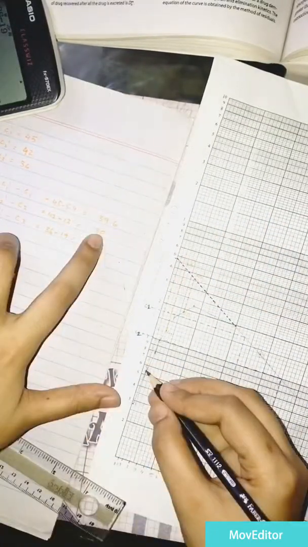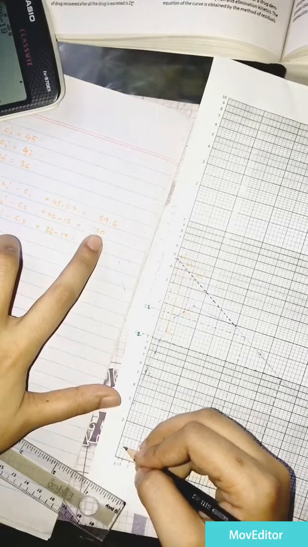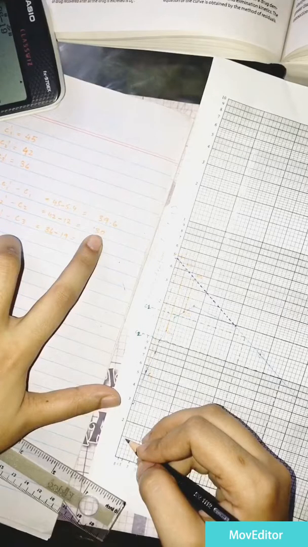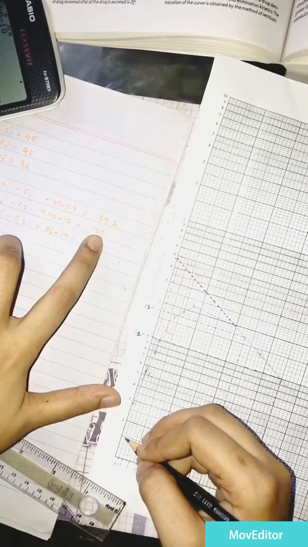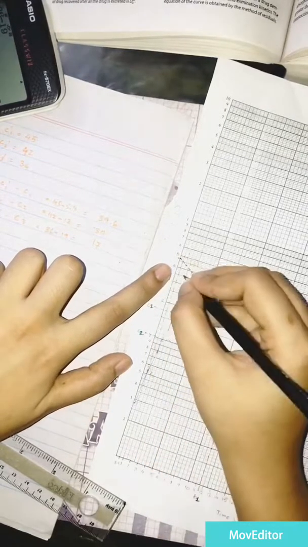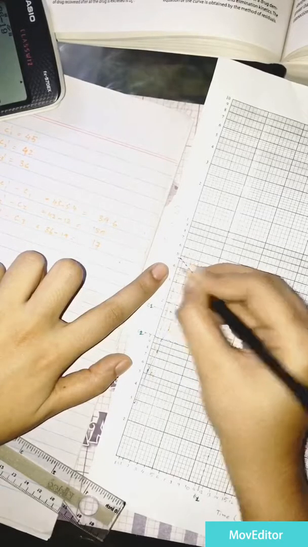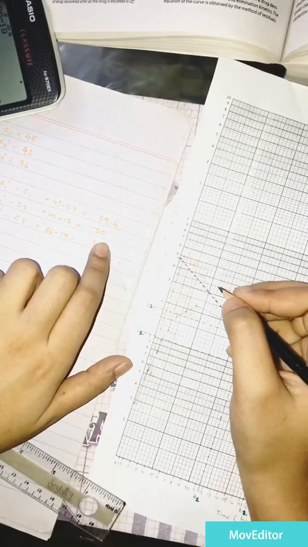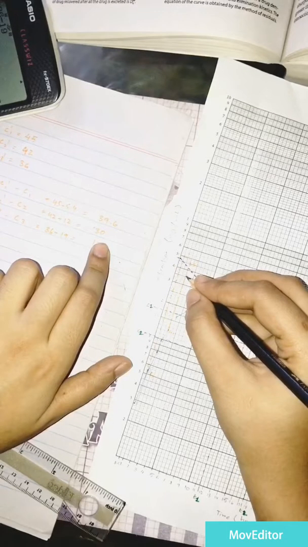I'm going to plot the same time, that is 1.5. I have to plot on 39.6. That is 39.6, over here. I got this. And again, 30.